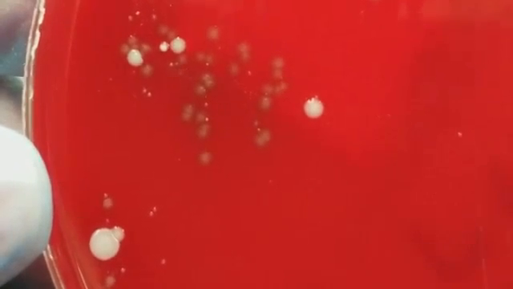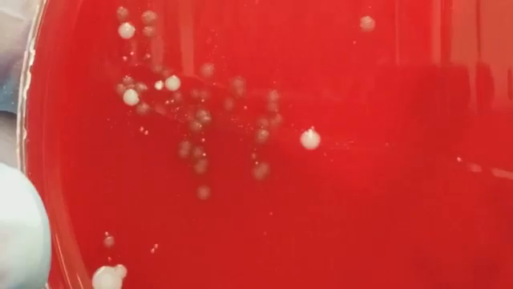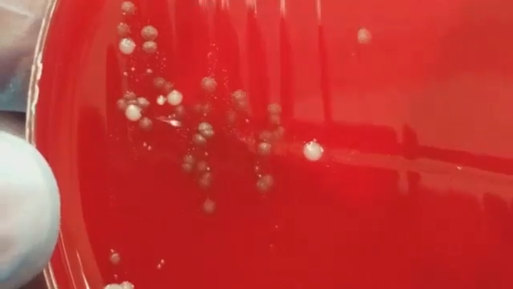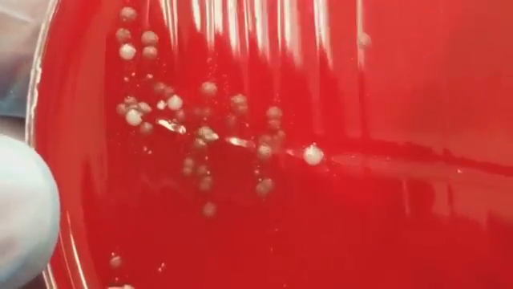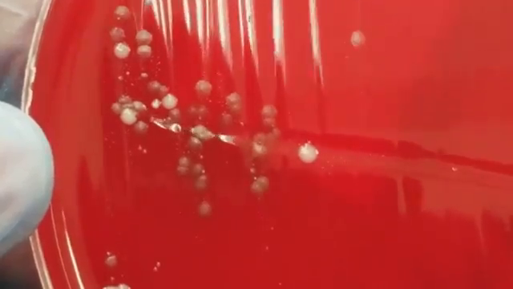And then we look here at the different types of organisms that are present, and we have 3 or more different types of colonies here. So that is indicative of contamination by normal microflora. Okay, and so this is urogenital microflora that is normal and not considered pathogenic. All right, that's a really beautiful picture. Okay, let's move on to another one.